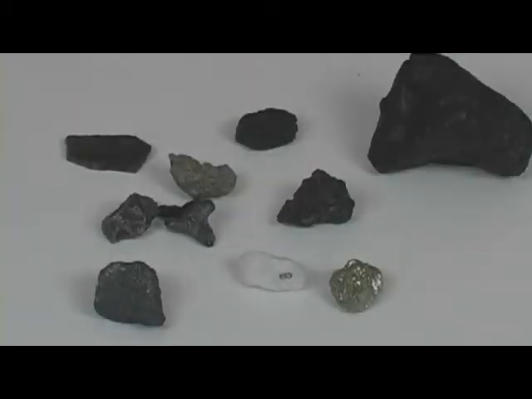I have some rocks here. Some of them are meteorites and some are not. So I like to call this activity meteorite and meteor wrong. How do you tell which ones are meteorites and which ones are not?